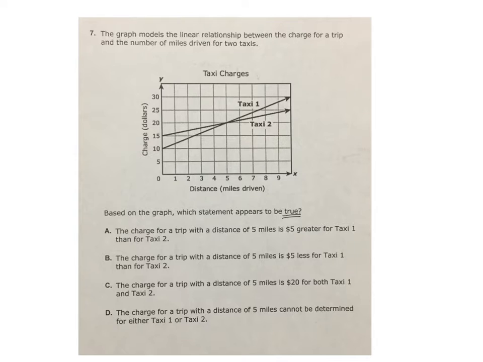Number 7. The graph models the linear relationship between the charge for a trip and the number of miles driven for 2 taxis. Based on the graph, which statement appears to be true? A. The charge for a trip with a distance of 5 miles is $5 greater for taxi 1 than for taxi 2.